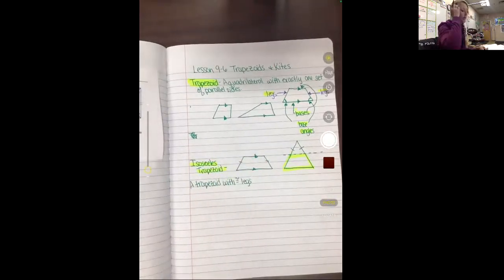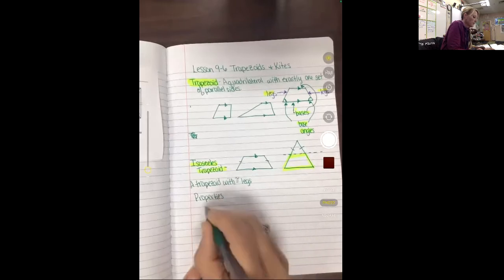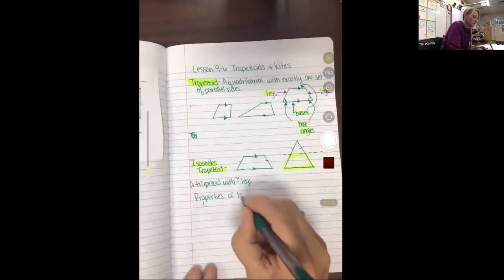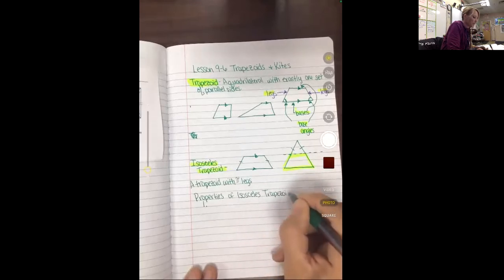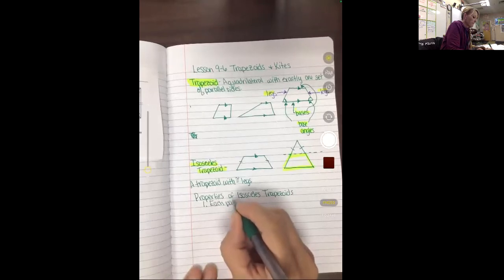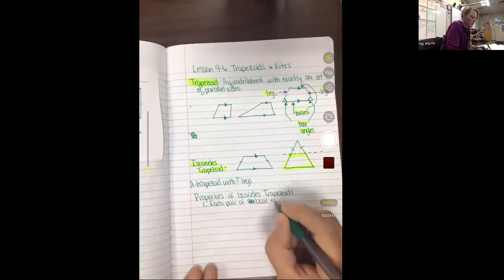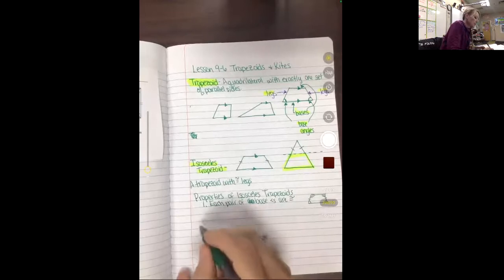So let's talk about the properties of a trapezoid. So the first property is, I'm sorry, properties of isosceles trapezoids specifically. These are not just trapezoids, but isosceles trapezoids. So it says that each pair of base angles is congruent. So if this is our isosceles trapezoid, that angle is congruent to that angle, and that angle is congruent to that angle.